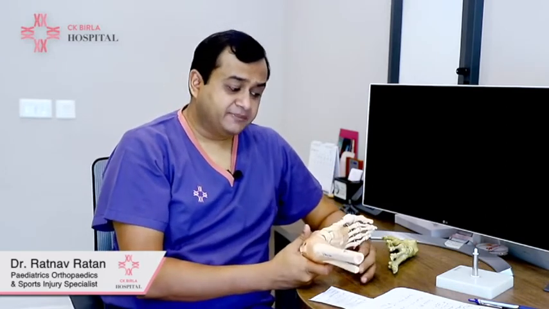So if you ask for treatment, no treatment is required if the child isn't complaining of any pain. Any child less than 6 to 7 years of age who is running around with flat feet, no matter how severe it is, usually does not need any kind of shoe inserts or even exercises, just that we need to exclude a tight heel cord.